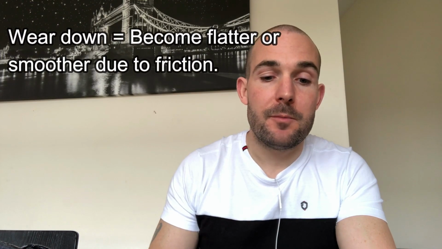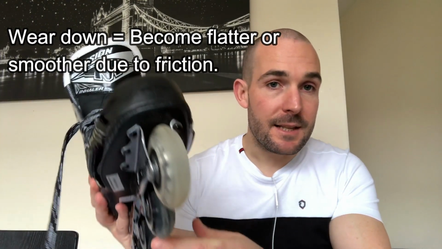So the last vocabulary point I want to teach you this week is the verb to wear down. Now, wear down has quite a few different meanings, but in this instance, as you're skating on these skates, the inside of the wheel will wear down and become smaller than the outside. So we have to take the wheels off and turn them around every so often to make sure that they stay even as the wheels wear down.